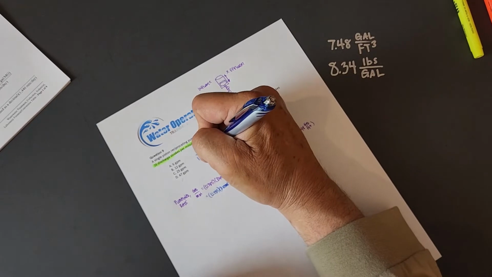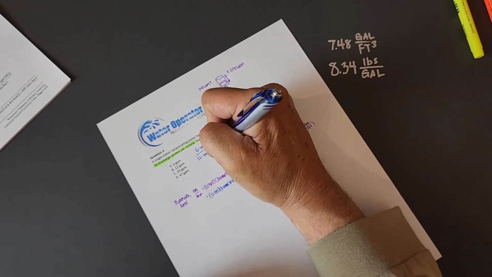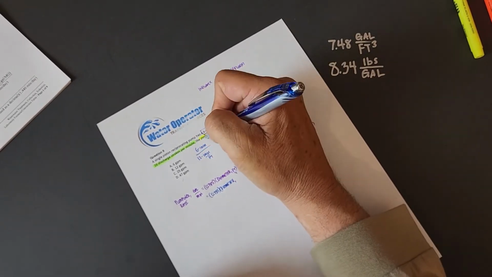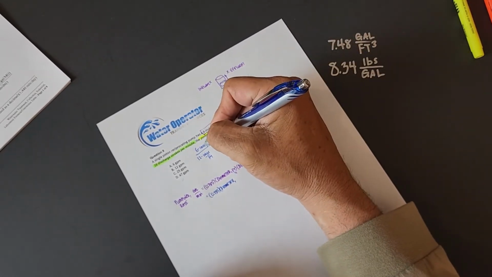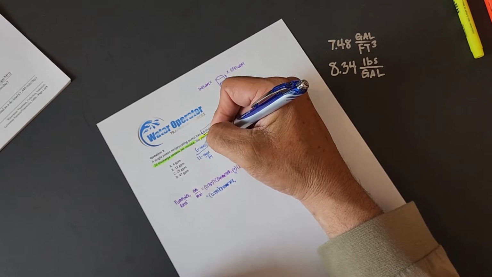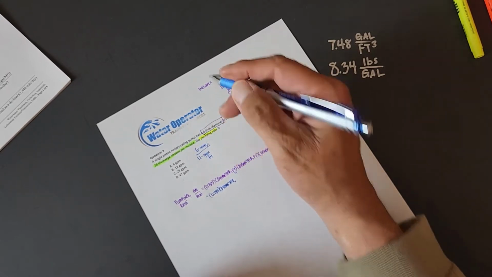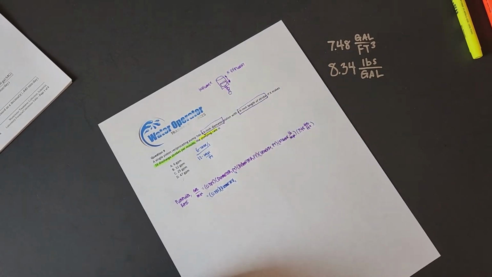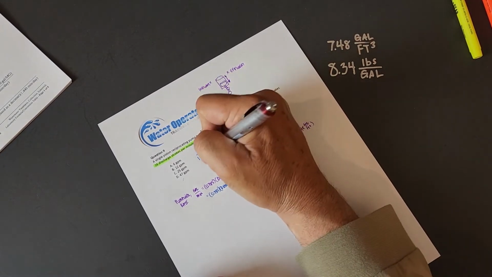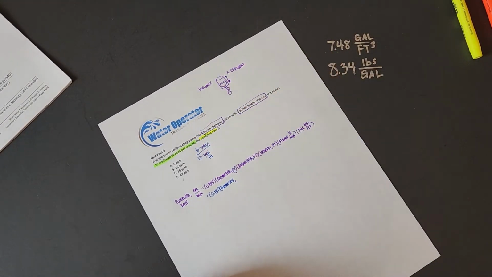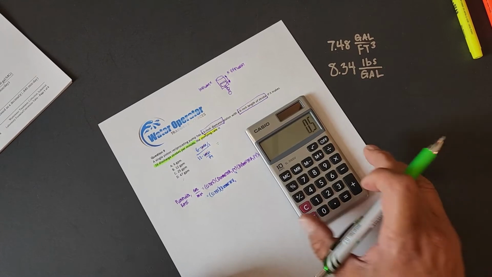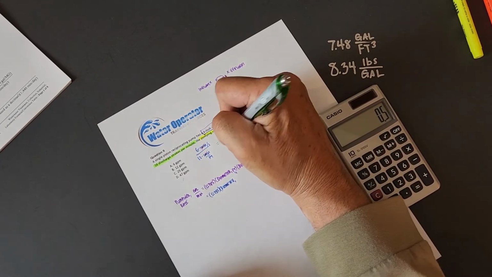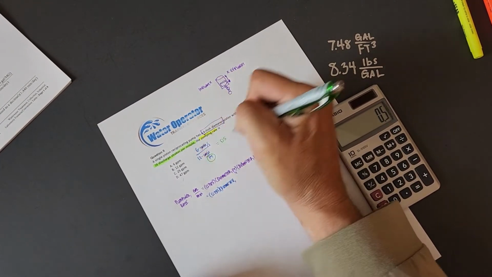We know that there are 12 inches per foot. This inch is over 1. So inch above the division line at the top, inch above the division line on the bottom, means that we can cross cancel. Cross cancel, and we get 6 divided by 12 equals 0.5. 0.5 feet.